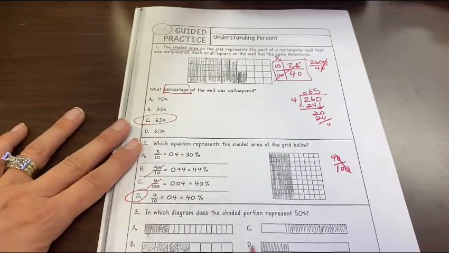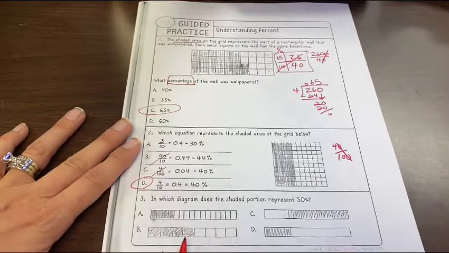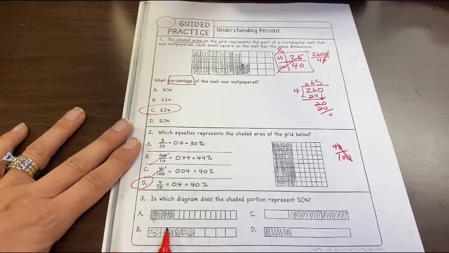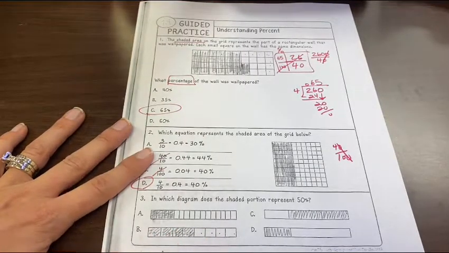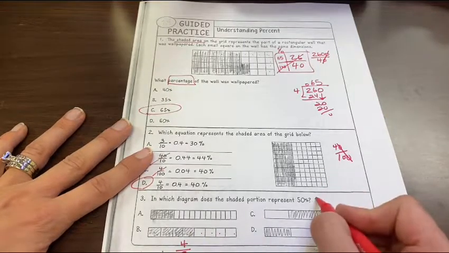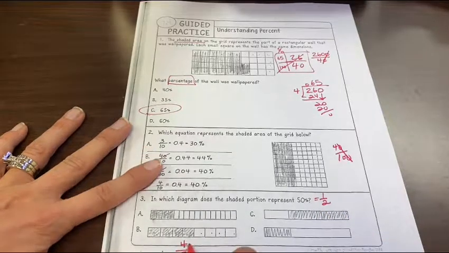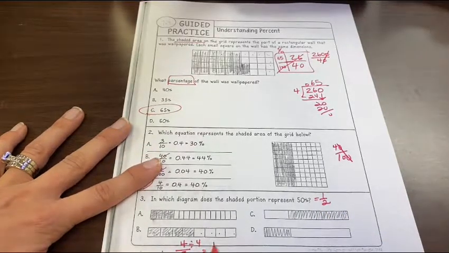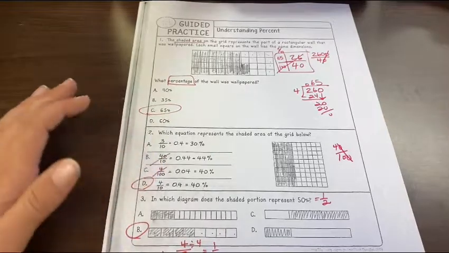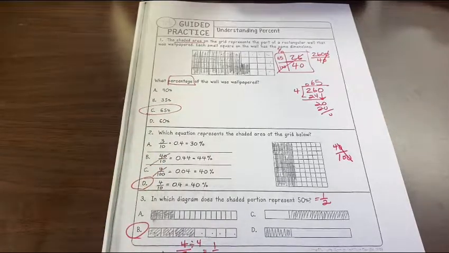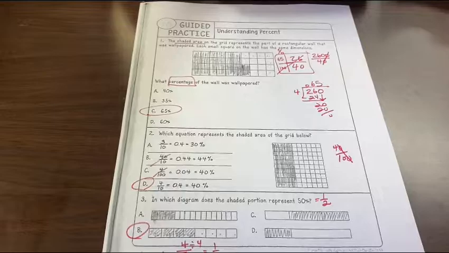In this one, which one's 50%, you can automatically see. Now, I would love it if you would say 1, 2, 3, 4, 5, 6, 7, 8. There's 4 out of 8 shaded. That right there I know is half because 50% is 1/2. That, if I simplified it, would be 1/2. So it's going to be B. So make sure you're writing your fractions next to each model or picture on your homework.